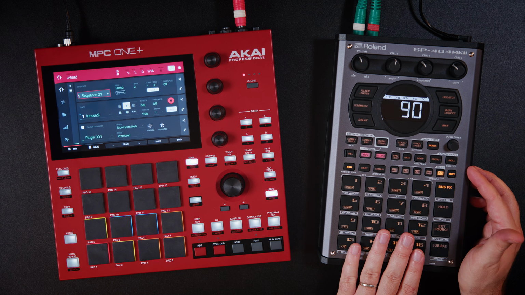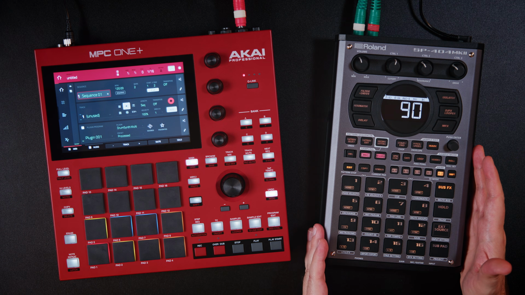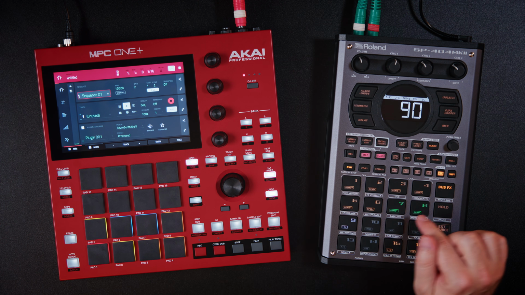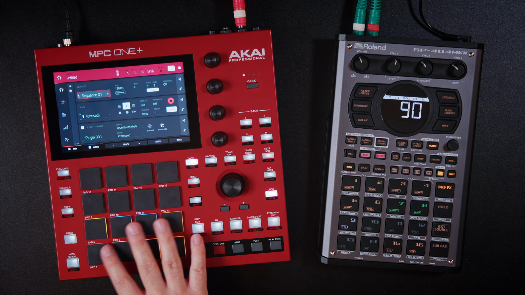With a total of 16 projects times 10 different banks times 16 samples per bank, that kind of gives you the idea of what can be loaded at any given time for the SP404. And it's also saved in real time. So as soon as I record something on here, it'll just save in the memory. Whereas you have to save projects on the MPC.